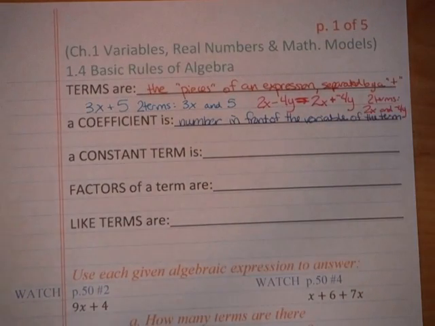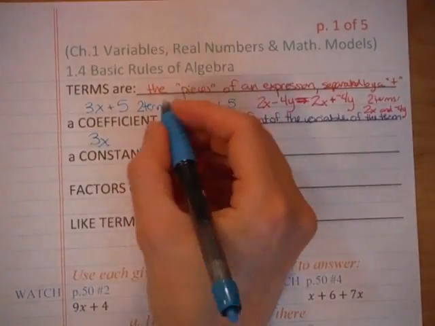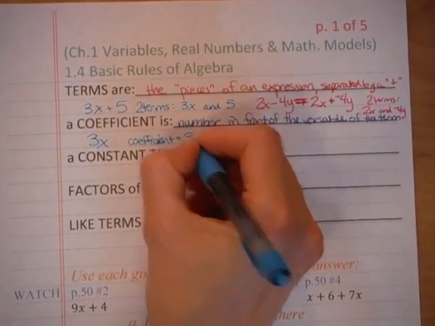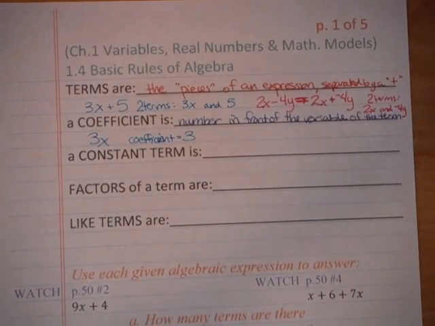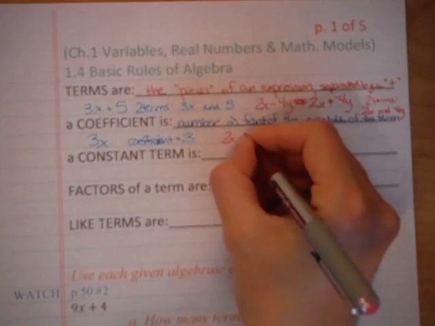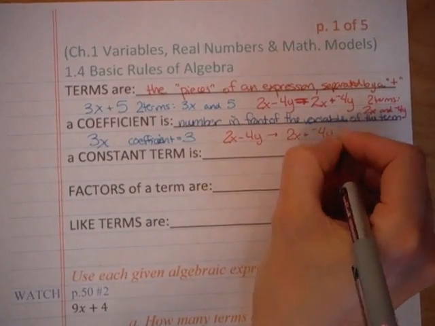So let's go back to our example of 3x. The coefficient is equal to 3. Okay, let's go back to our example of 2x minus 4y, which I want you to think of as 2x plus a negative 4y.